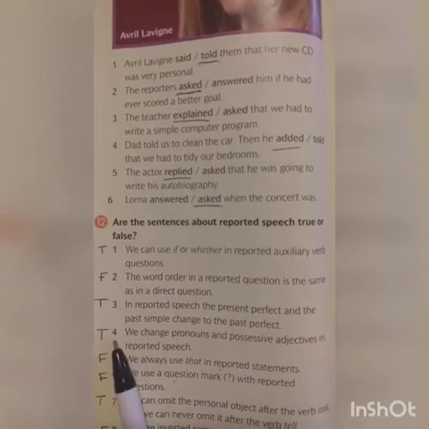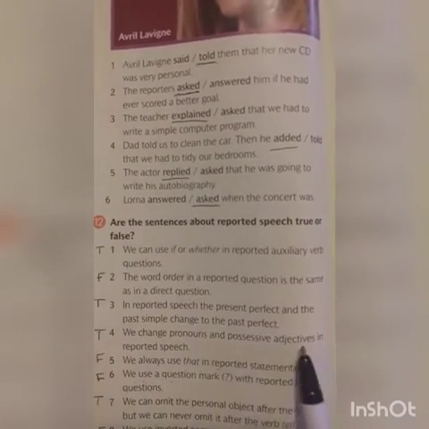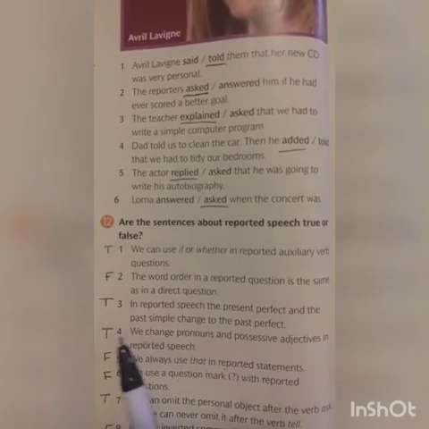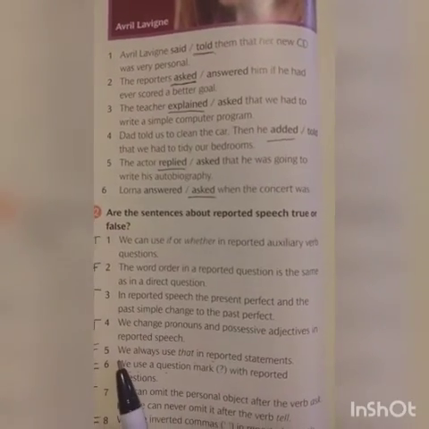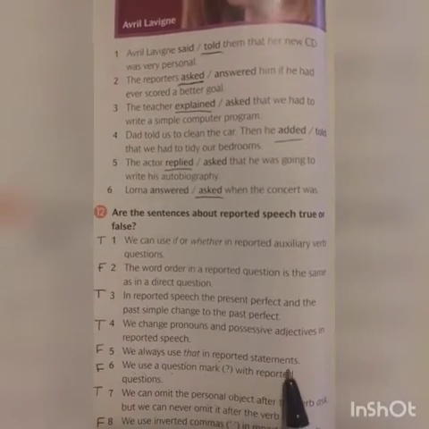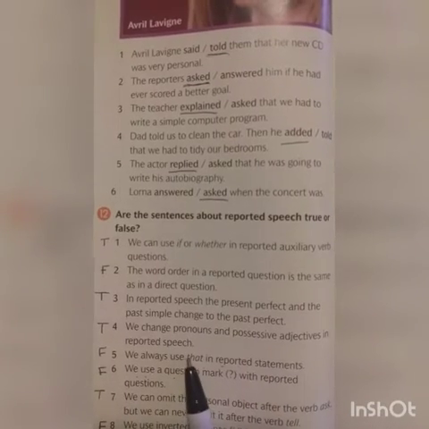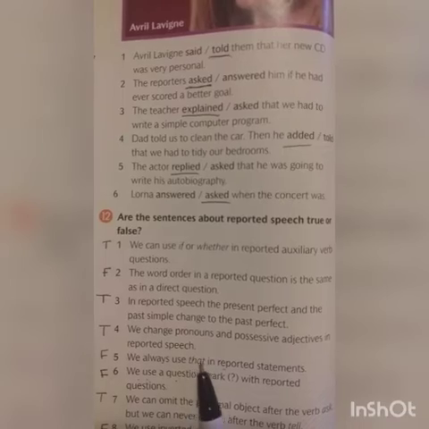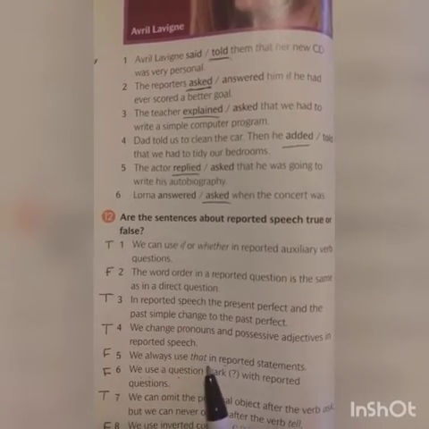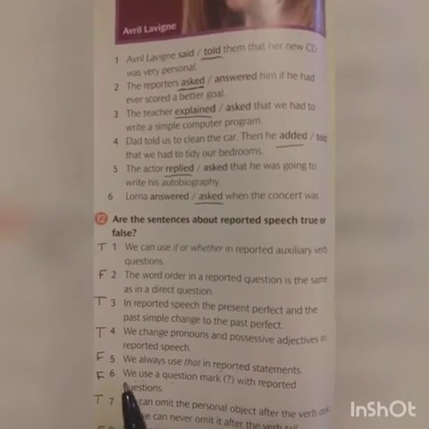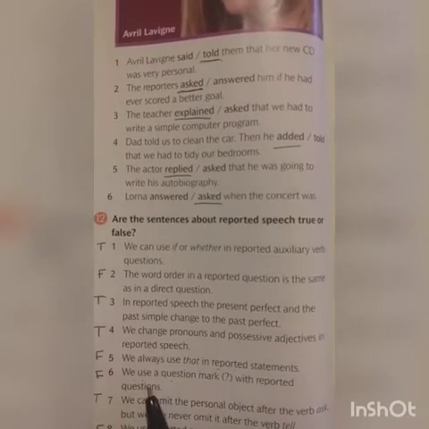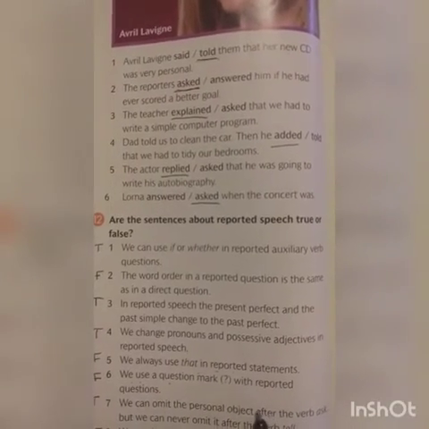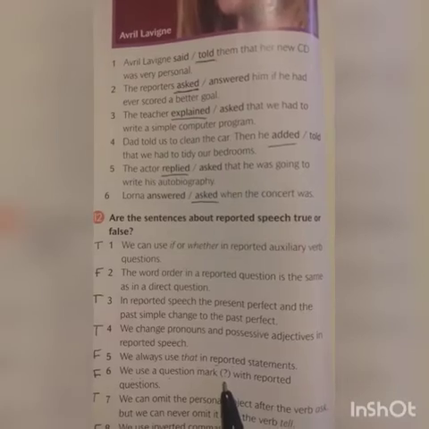Number 4, we change pronouns and possessive adjectives in reported speech, which is true. Number 5, we always use that in reported statements, and this is incorrect. You can omit that. You can choose whether to write that or to omit it. Number 6, we use a question mark with reported questions. This is false. You can't use question marks in reported questions.